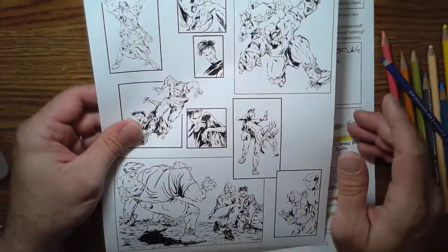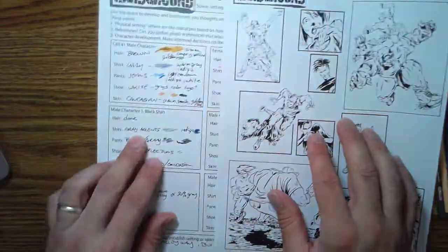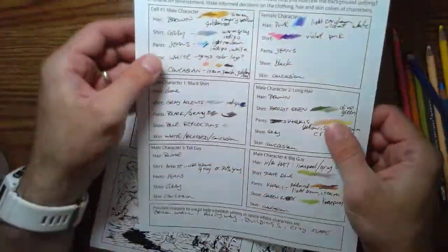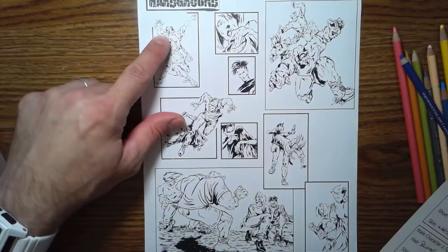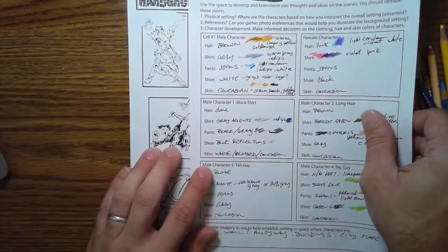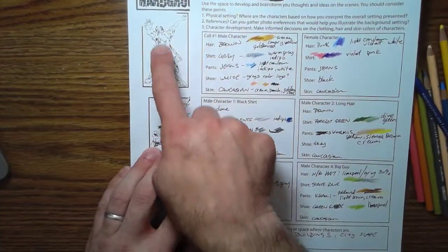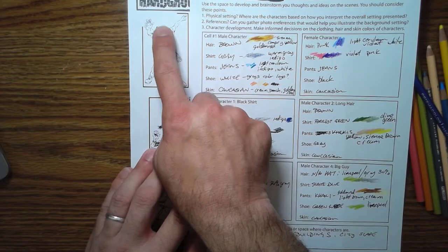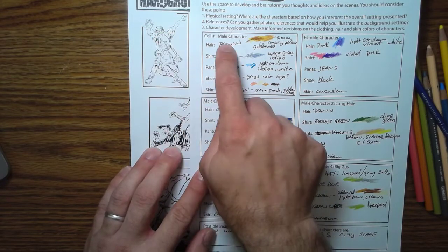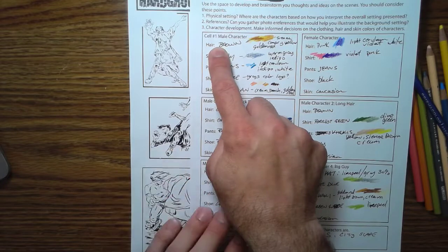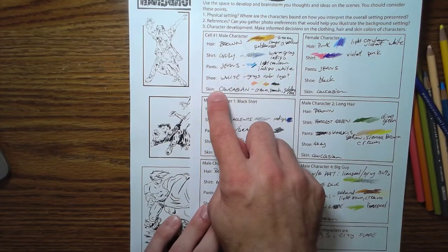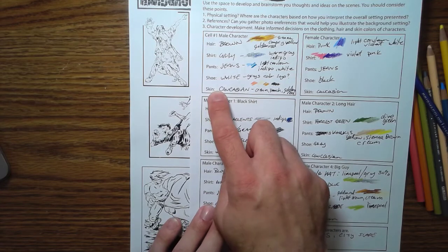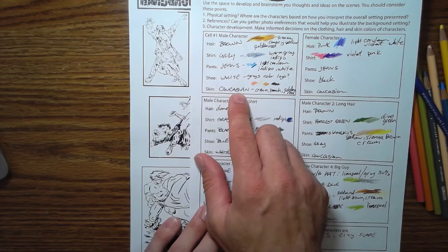So I'm going to kind of keep this here. And if we look at each of these six areas, cell number 1, male character. That's this guy right here. And I can see there's the female character, but I'm just dealing with him because this is the only appearance he makes. So for the male character, what color hair do I want him to have? What color shirt? What color pants, shoes, and then what type of skin color do I want him to have?